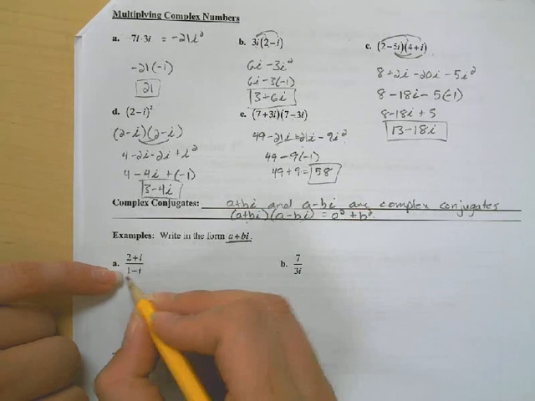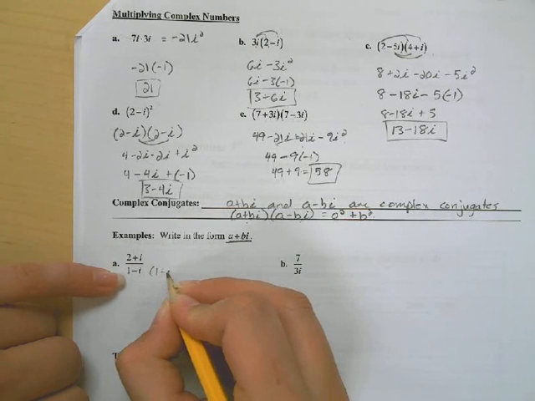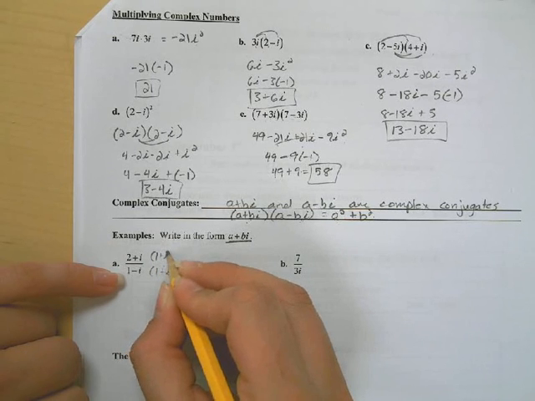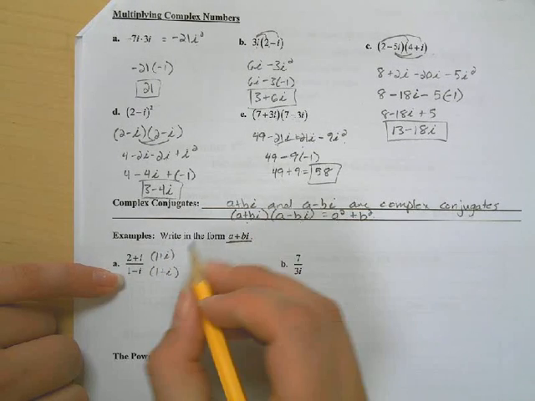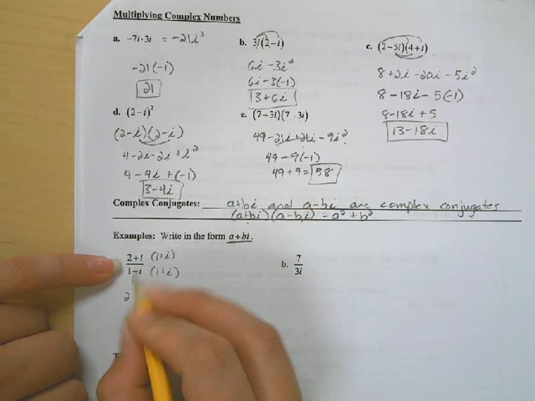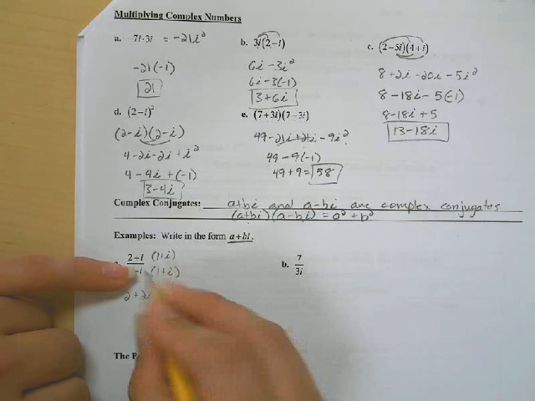Okay, so if I have 1 minus i on the bottom, then I'm going to multiply by 1 plus i. Okay, that would be complex conjugates. And I'm going to do the same thing to the top. So when I multiply that out, on top we're going to have to FOIL, so 2 times 1 is 2, 2 times i is 2i, i times 1 is i, times i is i squared.